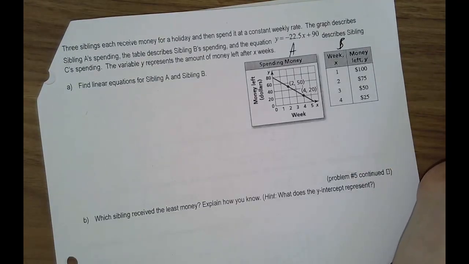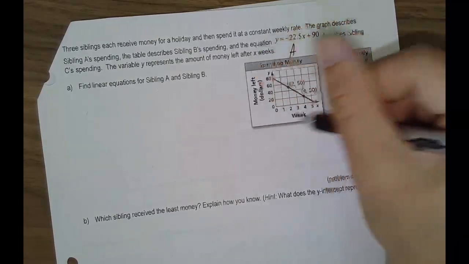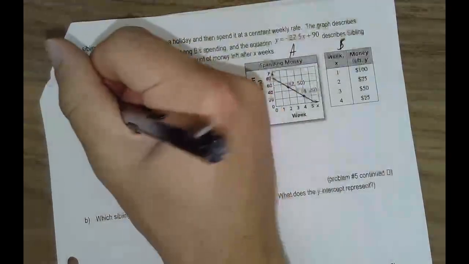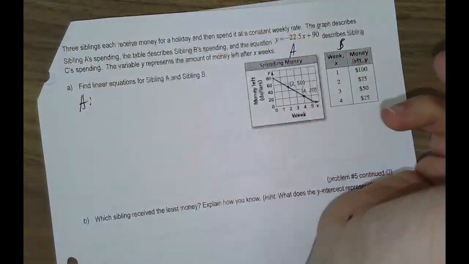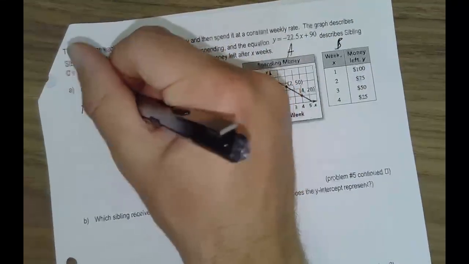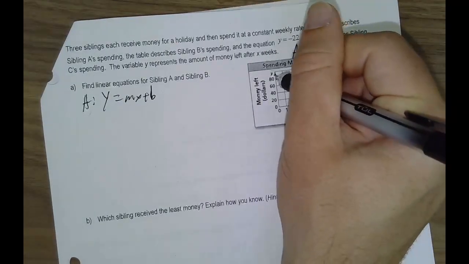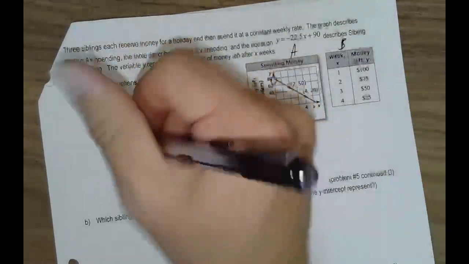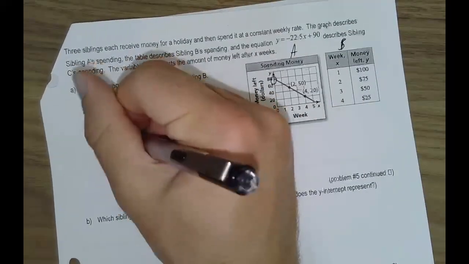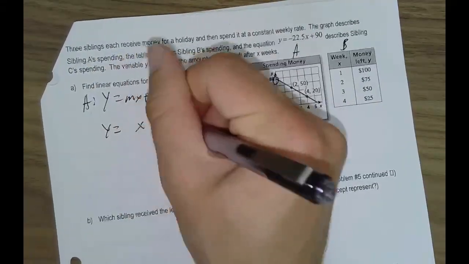Write linear equations for sibling A and sibling B. So, looking at sibling A, we'll start with A. We are going to write it in y equals mx plus b. And I see here that my b is 80. That's given to me here. So I can just say, okay, y equals something x plus 80.